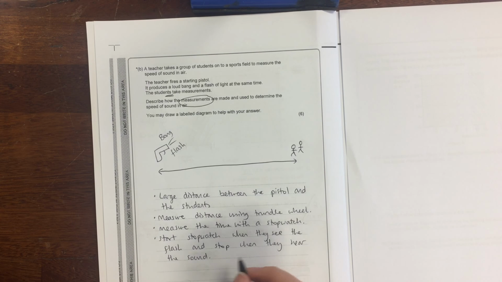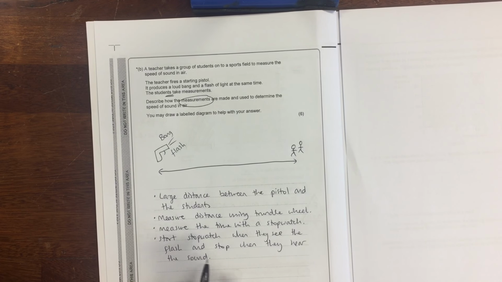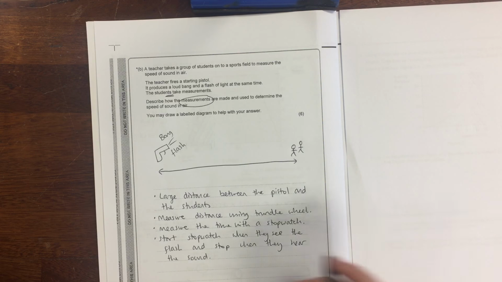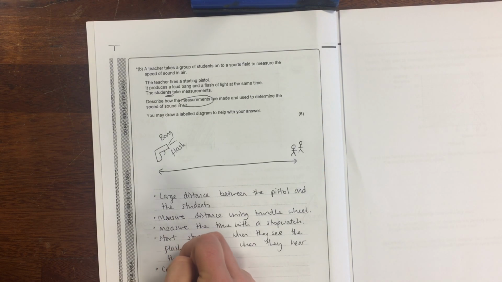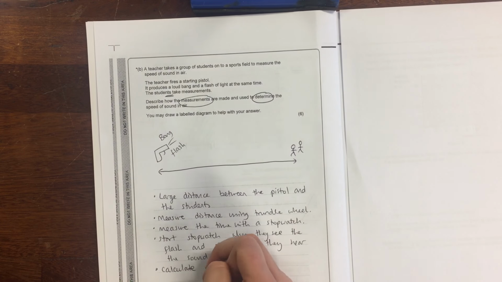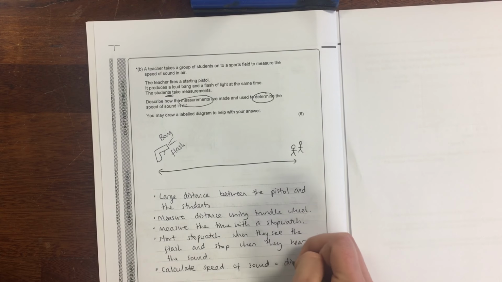Sound travels much slower than light, so they will see the light almost instantaneously as soon as that gun is fired, but the sound travels slower. So by starting when they see the flash and stopping when they hear the sound, they're measuring the time it takes for that sound to reach them. They can then calculate or determine speed of sound using distance divided by time.